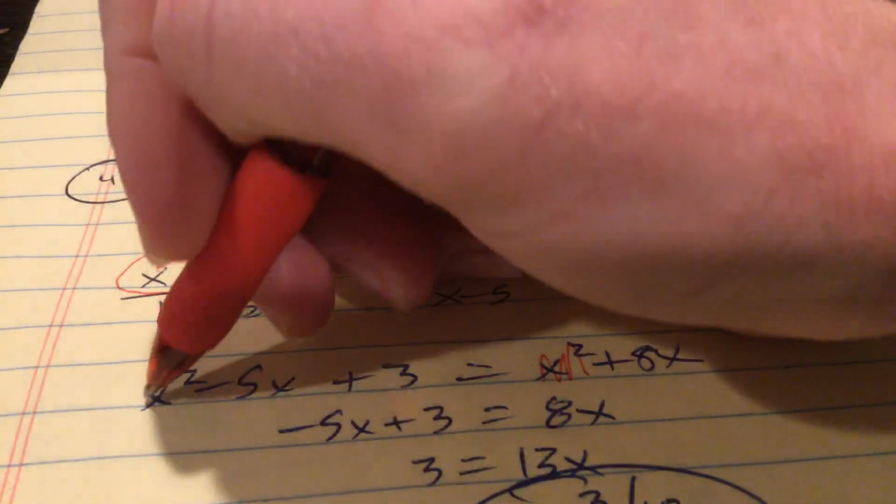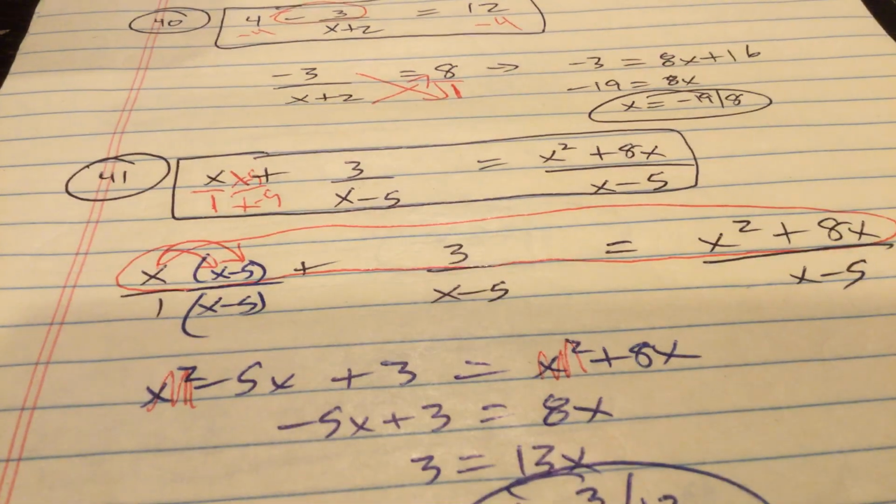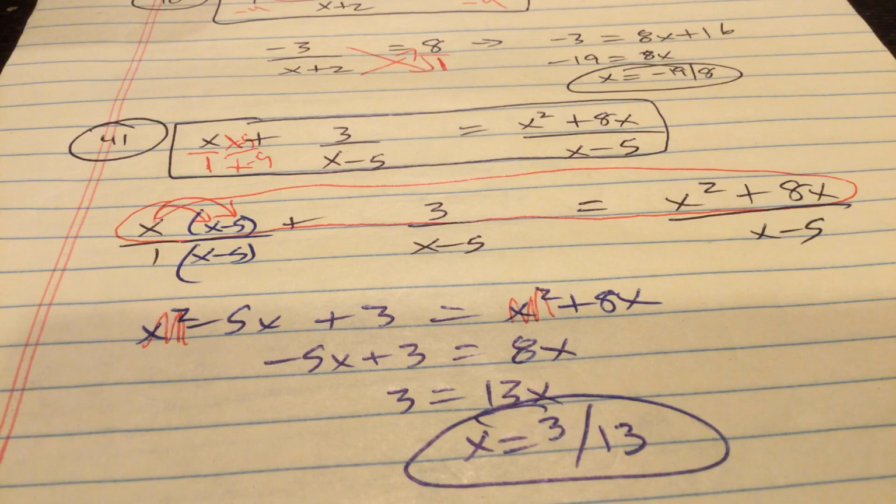Notice the x squareds will cancel. Negative 5x plus 3 is equal to 8x. 3 is equal to 13x. X is 3 over 13.